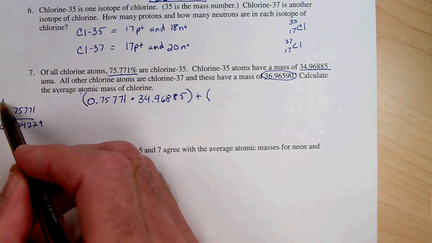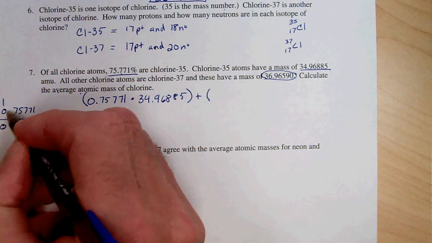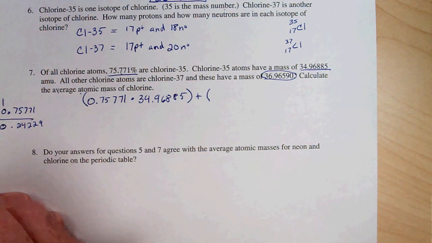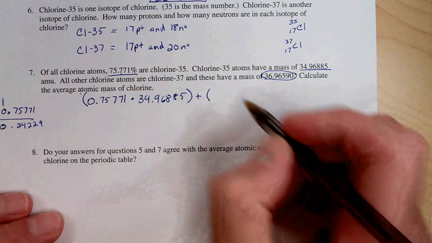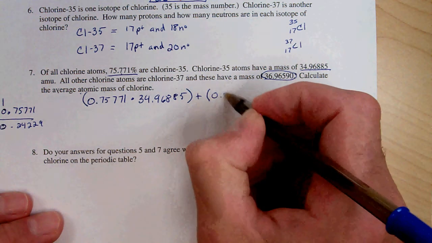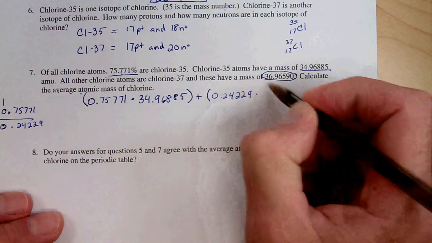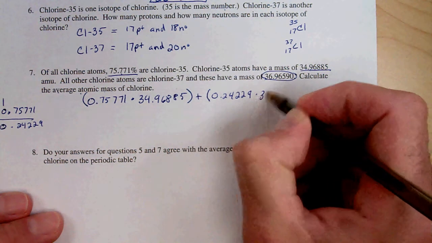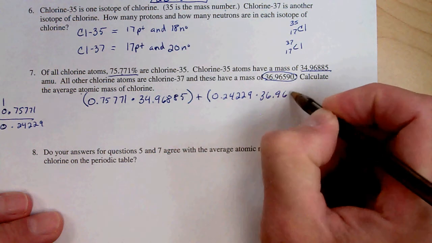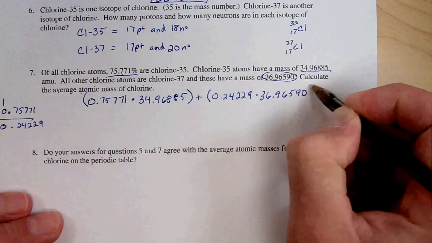The 1 represents 100%, and these decimals represent the fractions of each isotope. So I'm going to write this one here, 0.24229 times my mass, 36.96590.